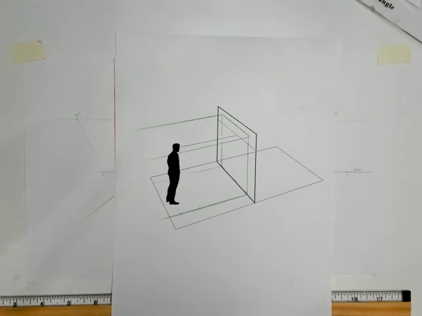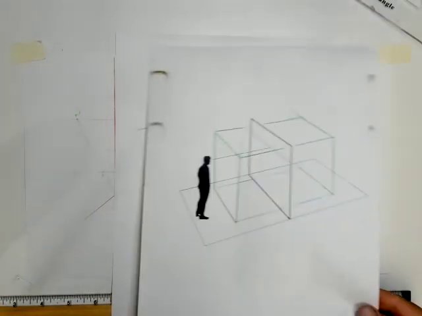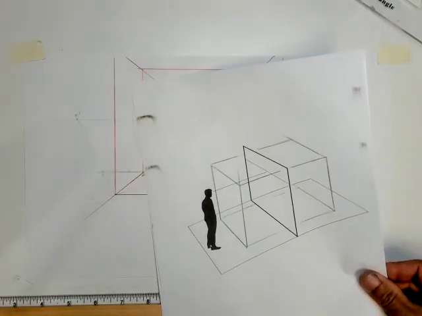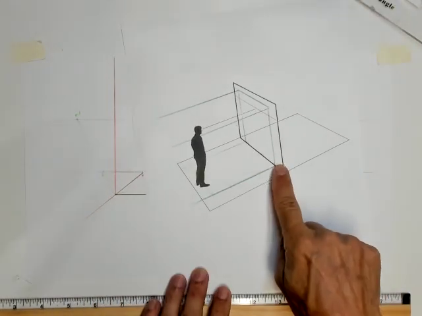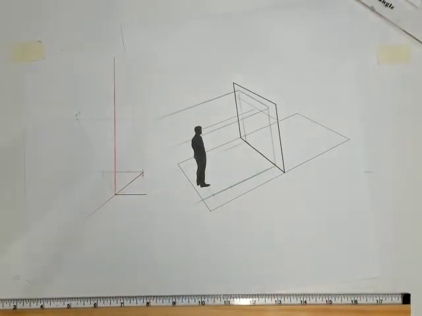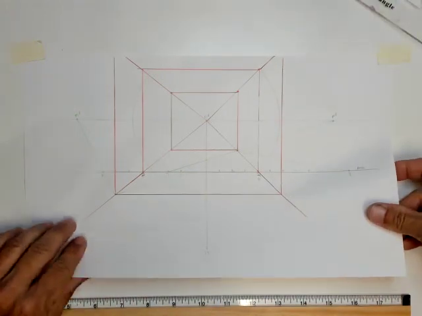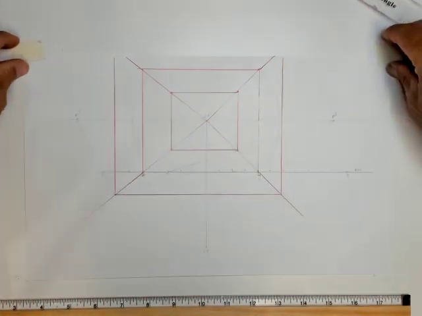Let's put the person inside the room, because here the person's still not inside the room. They're outside of the room. If we want the person to be inside the room that they are drawing, it's going to surround the figure. It's going to go behind their back. A new diagram. This one's getting a little messy.